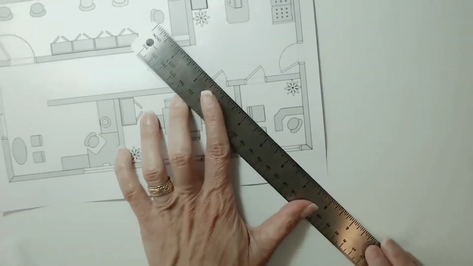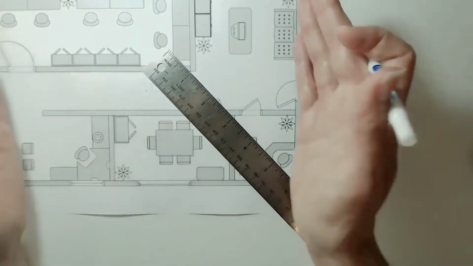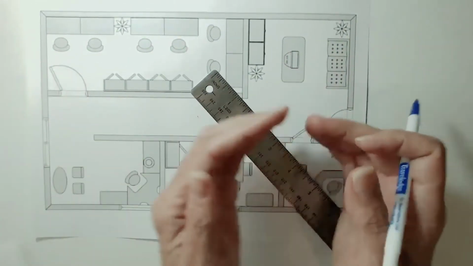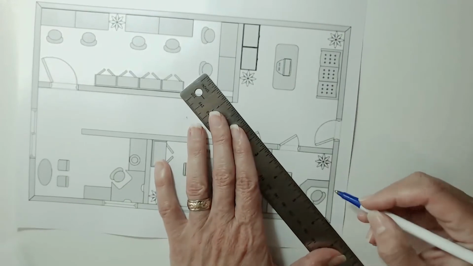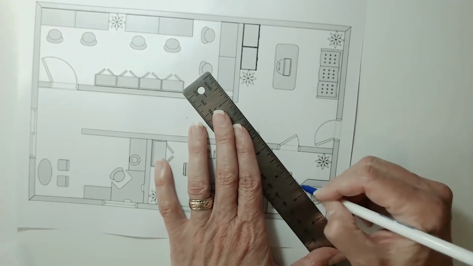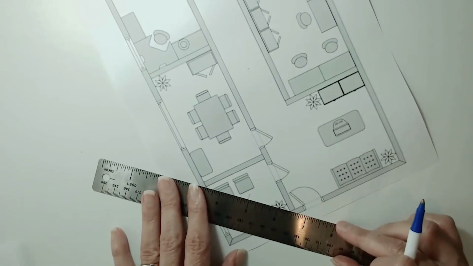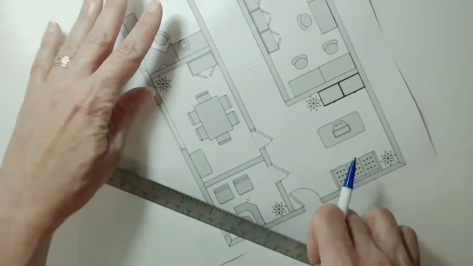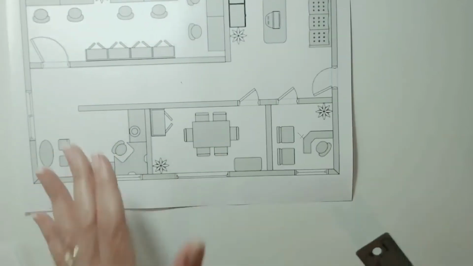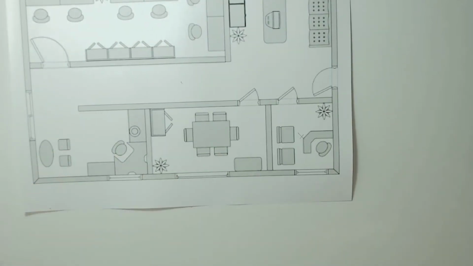Now, I didn't make this as big as it would be ideal if this fits one page and then your office is blown up to fit another page. But we would want to find the geographical center here. And this can be done on your master bedroom. It can be done on your home office. It could be done in your mother-in-law's suite downstairs or whatever.